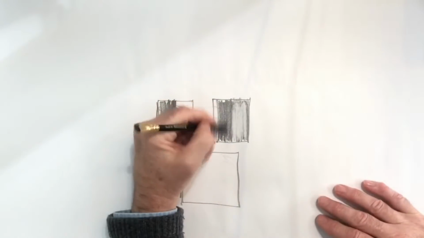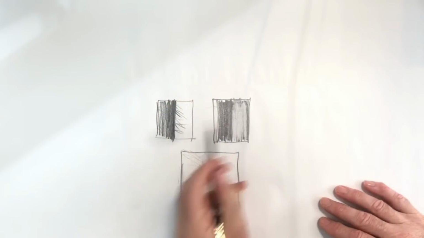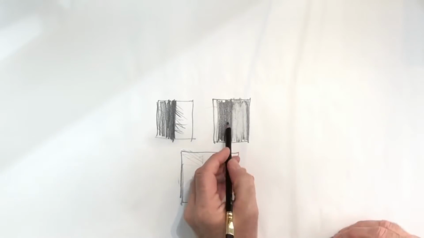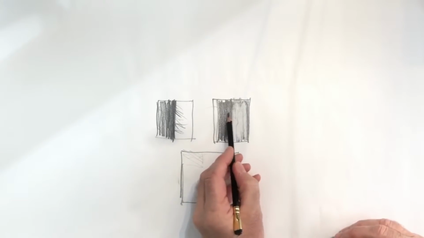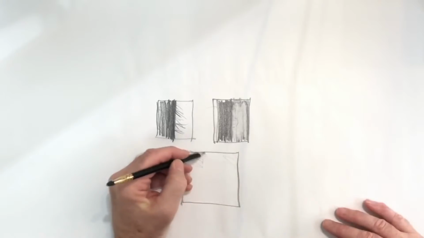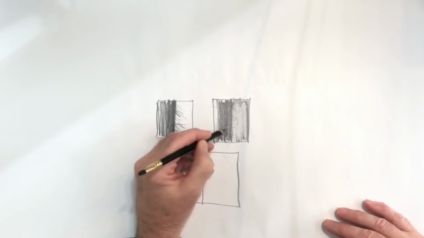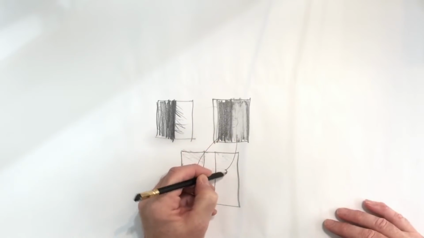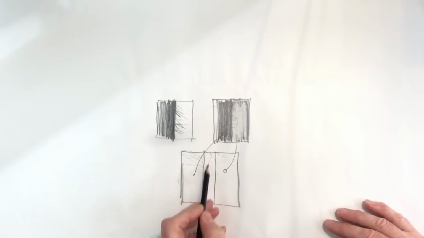So let's say we've got this, and we've got an edge like this, and for what we want, that edge is a little bit too strong. So rather than taking your brush and going like this, what you do is you paint this color and this color right up to here, and then you lay in a transition color right there.